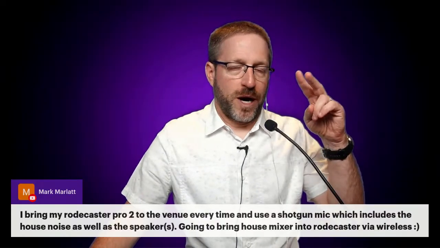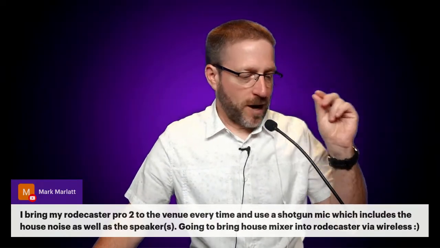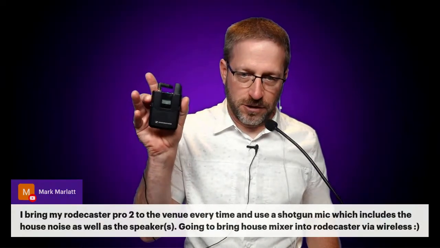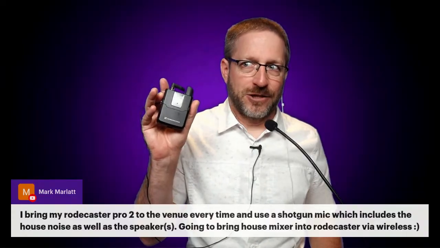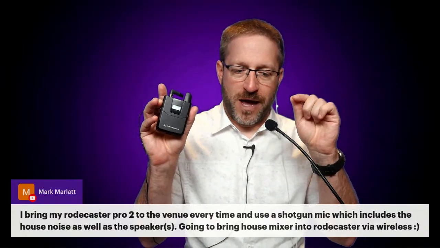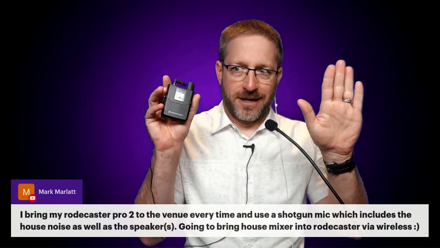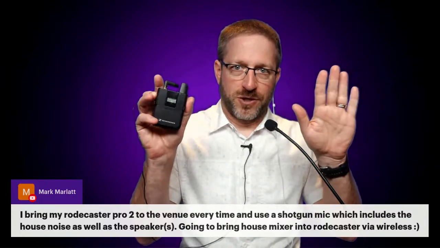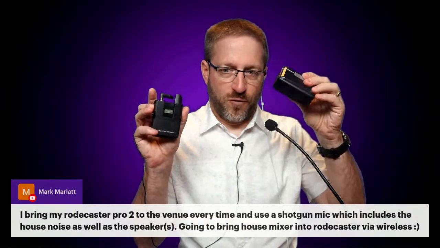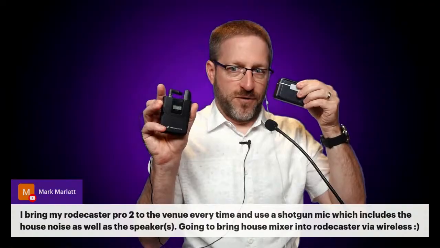I would just also be a little wary about depending upon the wireless, because the AVX is a digital wireless and it introduces a very slight delay. So if you have a venue microphone and a digital wireless between the two things, the digital may be slightly behind, especially if you go to the 2.4 gigahertz things, they're going to be even further behind.